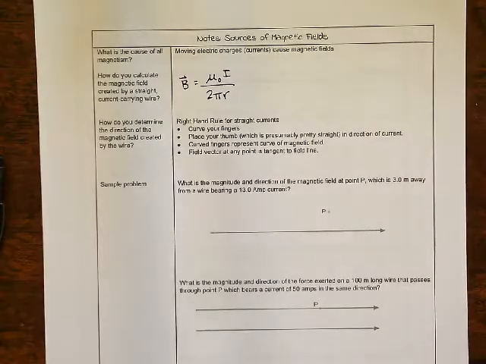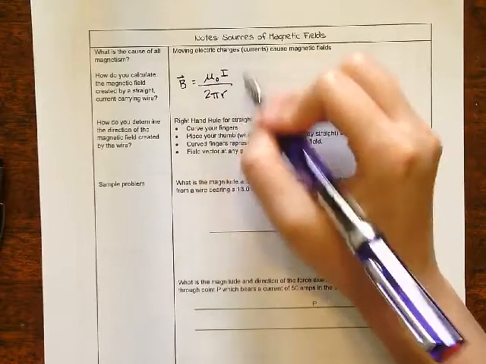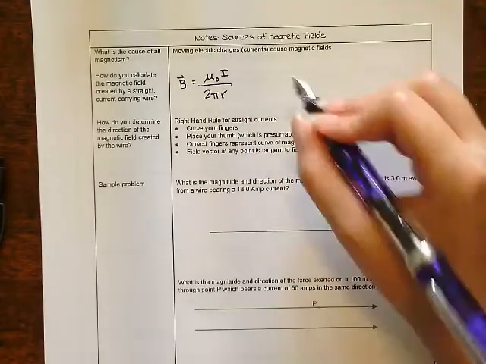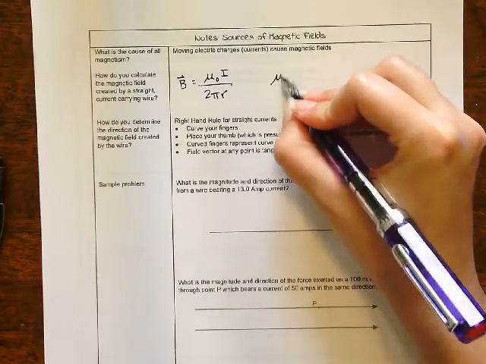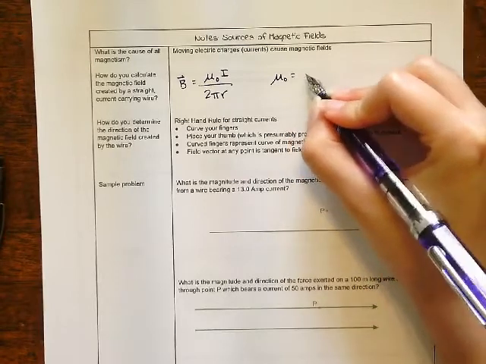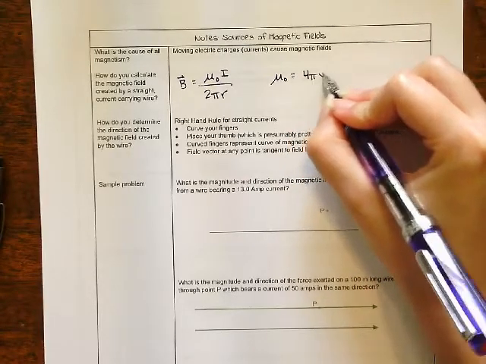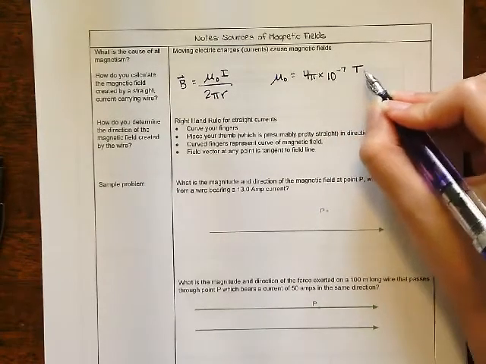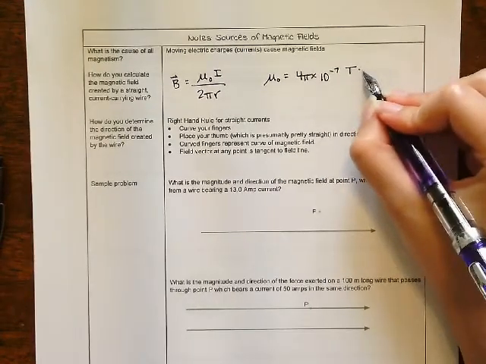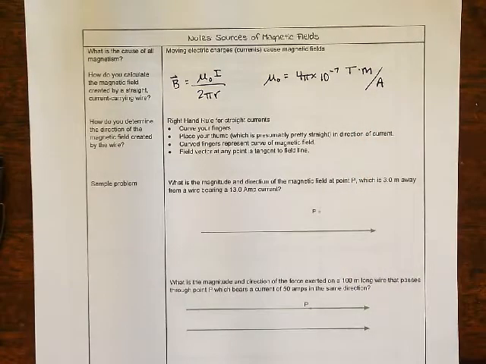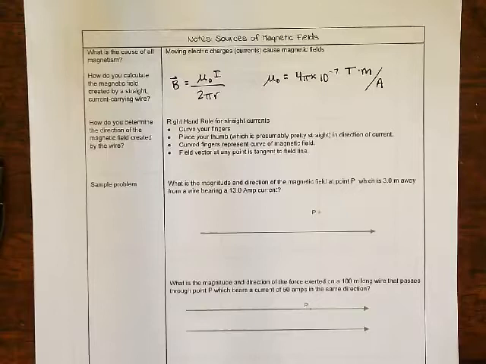All right, so for a straight current carrying wire, this is the generic standard formula that we would use to calculate the magnetic field. Mu naught is your magnetic permeability constant, which is 4 pi times 10 to the minus 7. Teslas is the unit that we're going for, and then we have to cancel out the meters and the current, so a Tesla meter per ampere.